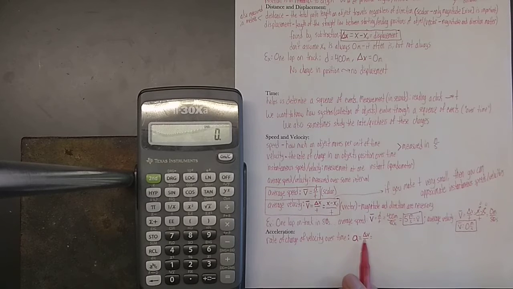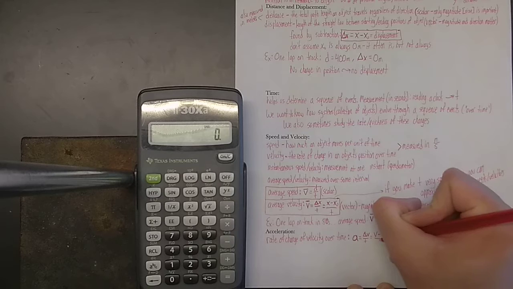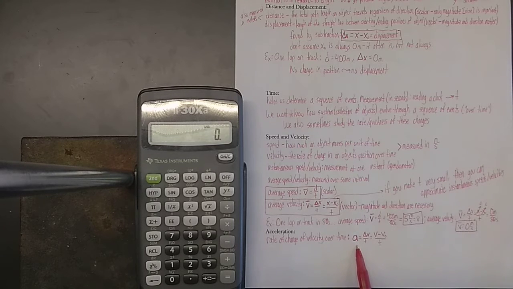And anytime we have a delta something, that always means how much it changed from its initial value to its final value. But we always do final minus initial. It always comes in that order, final minus initial. So another way we could write this, just like we had delta x equals x minus x naught, we could write it like this: v minus v naught over t. The acceleration is the final velocity minus the initial velocity over time.